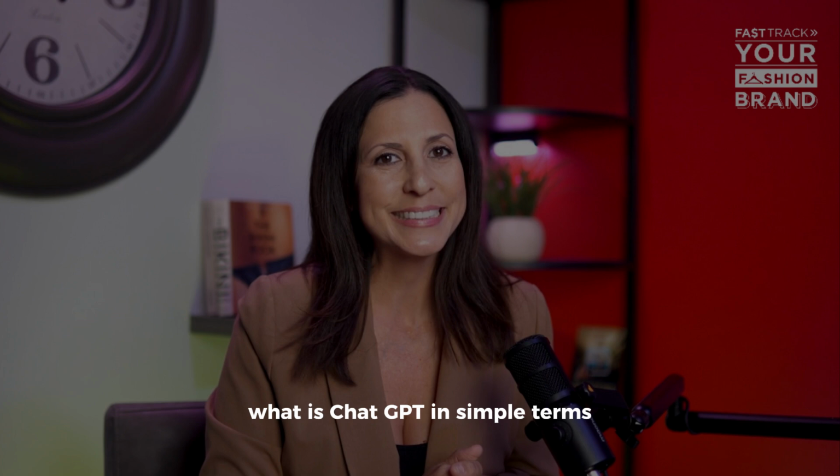What is ChatGPT? In simple terms, ChatGPT is an artificial intelligence tool created by OpenAI that can help you with all sorts of language and content needs. Think of it like having an assistant that's always ready to help you brainstorm, write content, plan your launch, and even craft those perfect social media posts.